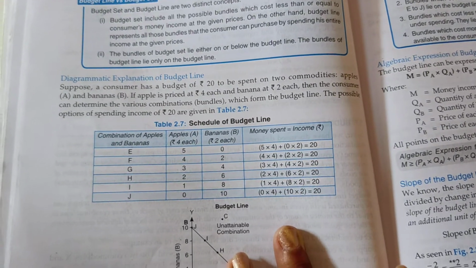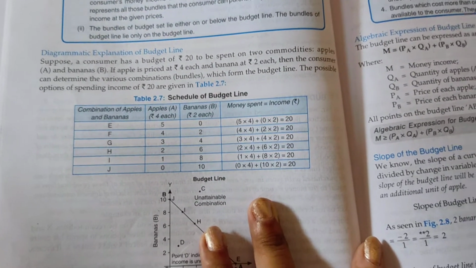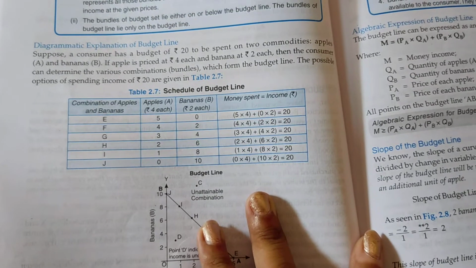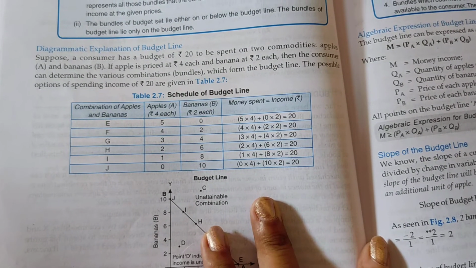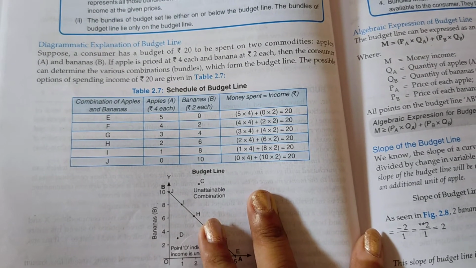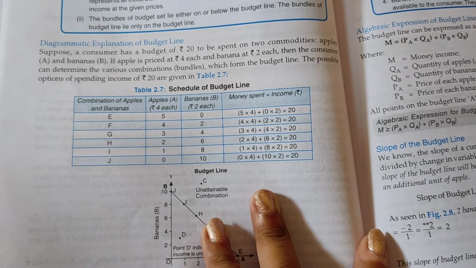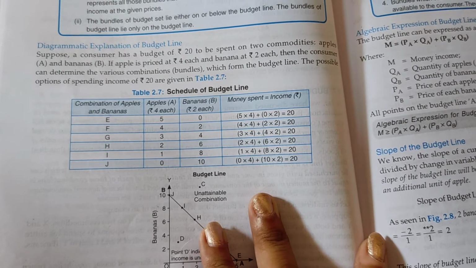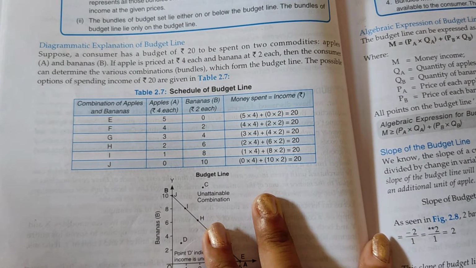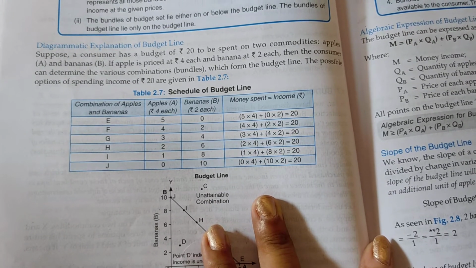Now we will be seeing the diagrammatic explanation of budget line. Suppose a consumer, just as we did in the earlier example, has a budget of rupees 20 to be spent on two commodities, apples and bananas. If apple is priced at rupees 4 each and bananas at rupees 2 each, then the consumer can determine the various combinations, which form the budget line.